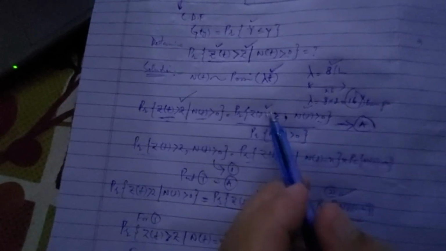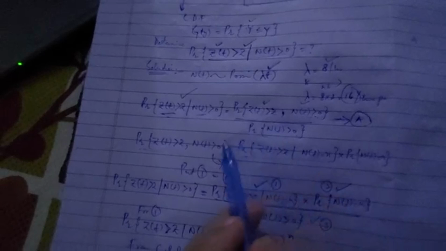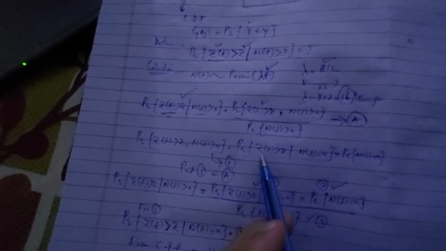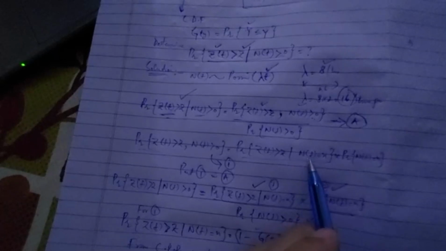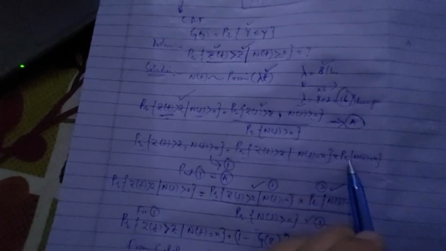So we explored the numerator part, and we came to the conclusion that it is equal to the probability that Z(t) is greater than z, such that N(t) is equal to n, multiplied by the probability that N(t) is equal to n.